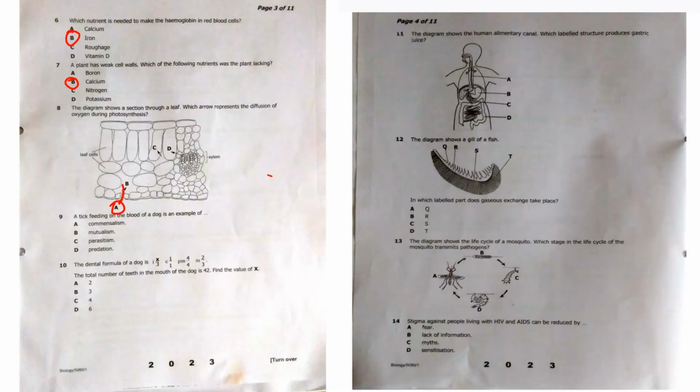A tick feeding on the blood of a dog is an example of parasitism. The dental formula of a dog is this one. The total number of teeth in the mouth of a dog is 42. Find the value of X. How do you find it? You know that for the dental formula, you add what is on top and what is at the bottom, then multiply by 2. Let us add what is on top: 1 plus X plus X plus 1 plus 4 plus 2.